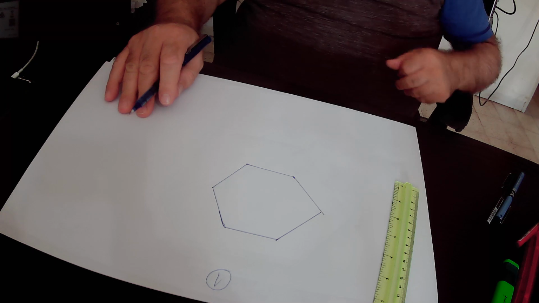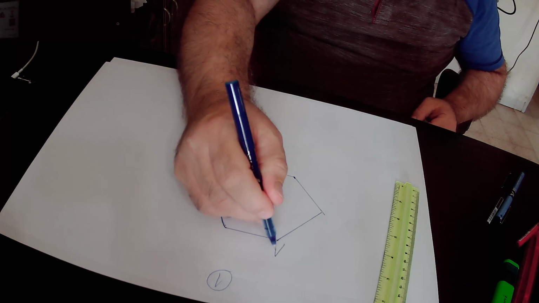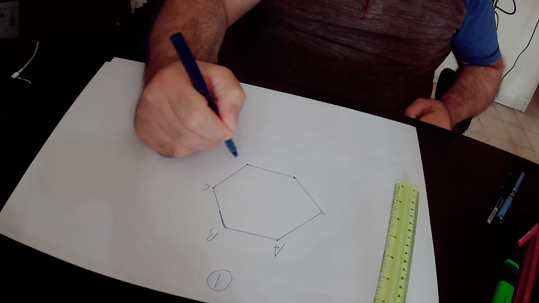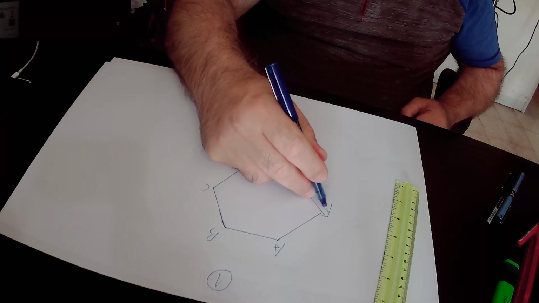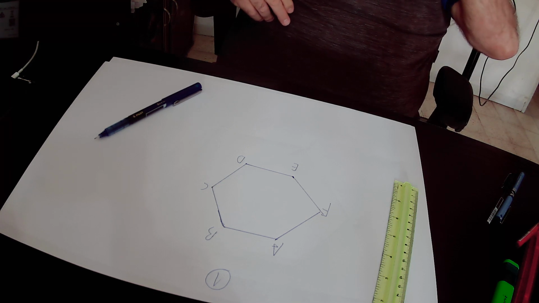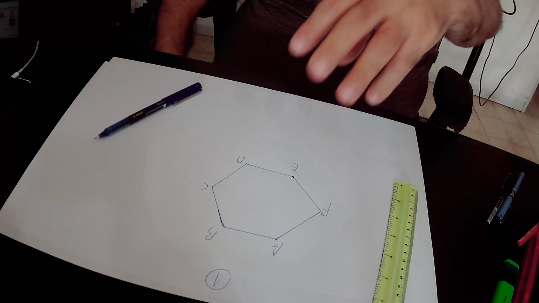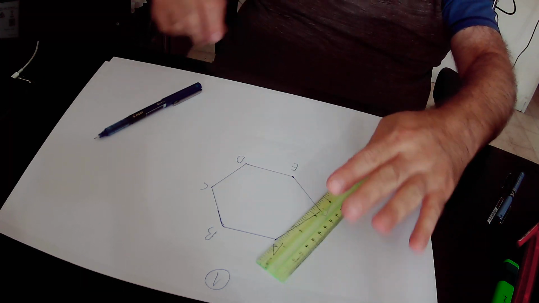So this is a regular hexagon, A, B, C, D, E, F. It could be any regular hexagon. In order to find the sum of the interior angles of this regular hexagon, we join points B and D together by a straight line.